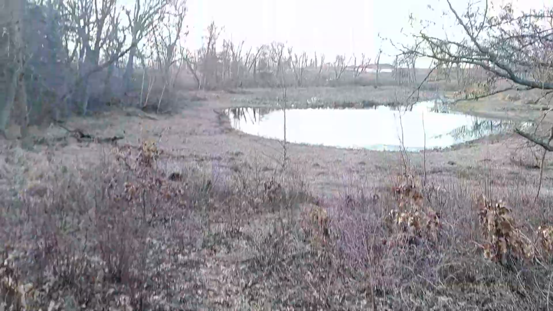But the reason there are sandhills in this particular area is the fact that we're not too far from the Cedar River.